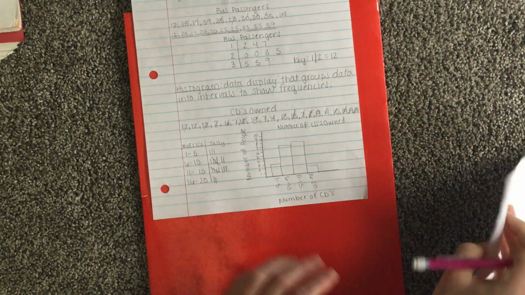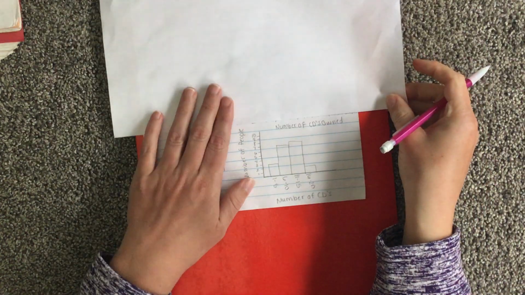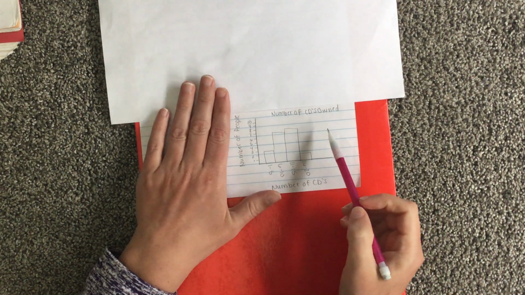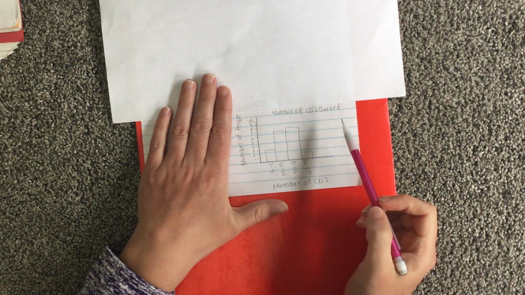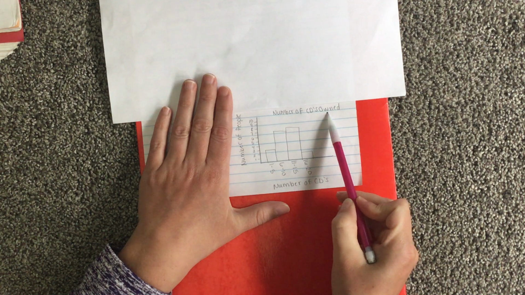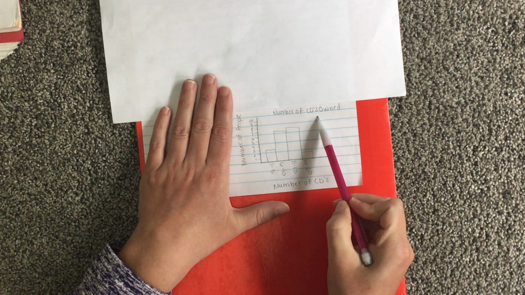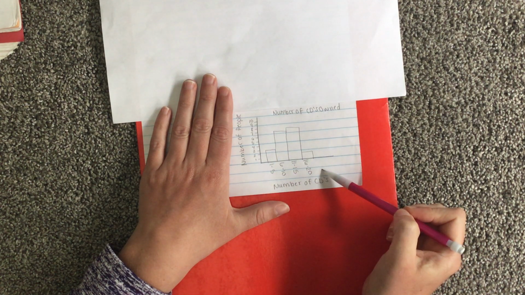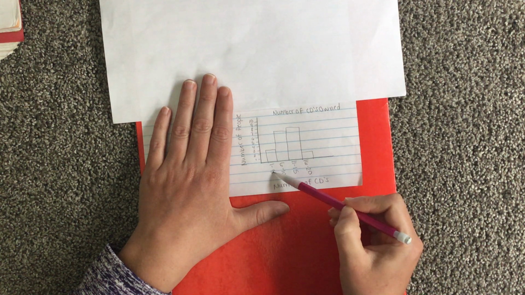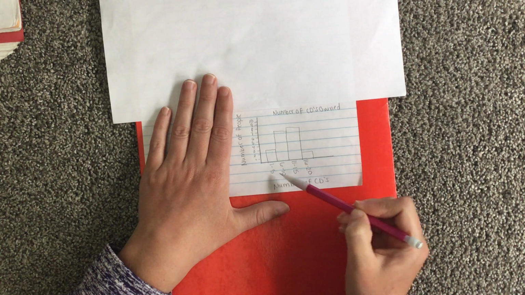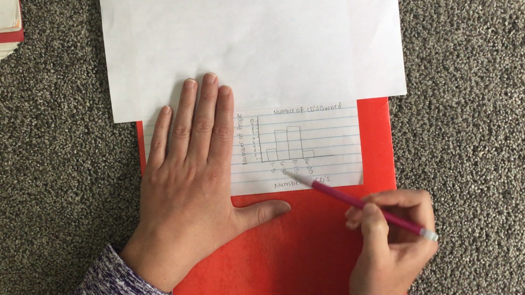Okay, let me recap here. I would be publishing this part to the public. So you need a couple things. You need a title for the whole thing. This histogram is talking about the number of CDs owned. The x-axis is talking about the number of CDs, so 1 to 5 CDs, 6 to 10 CDs. I put that in those equal intervals down here.